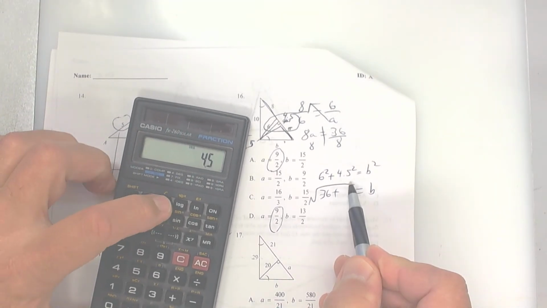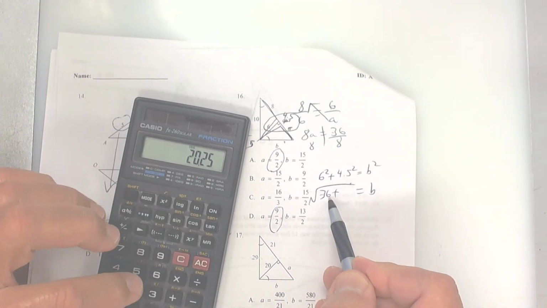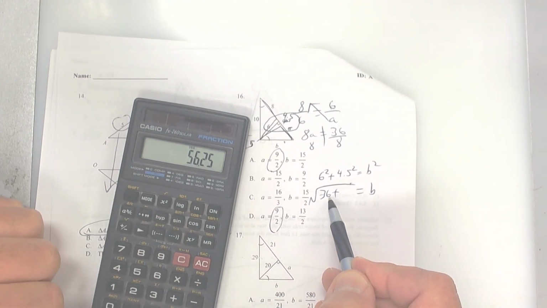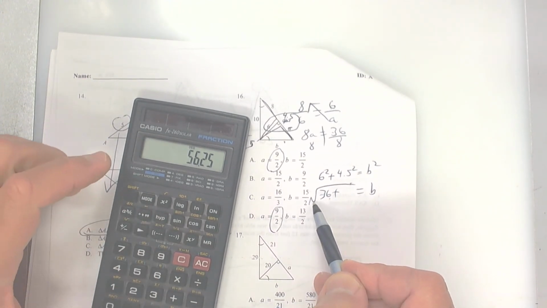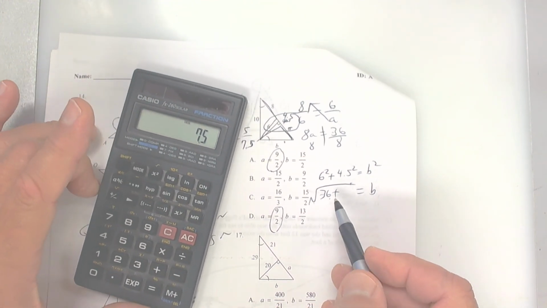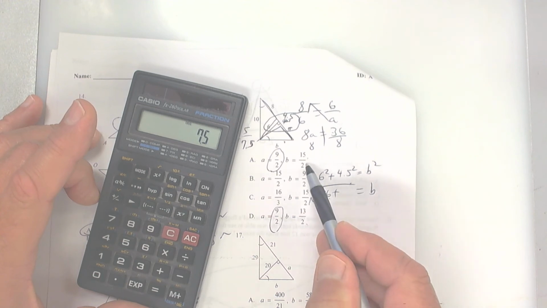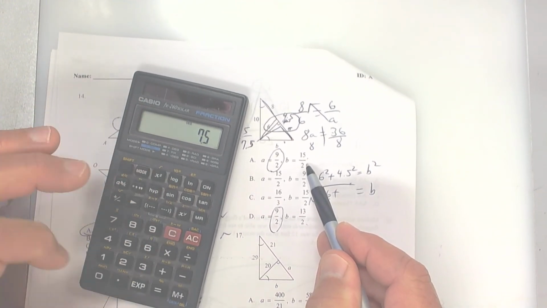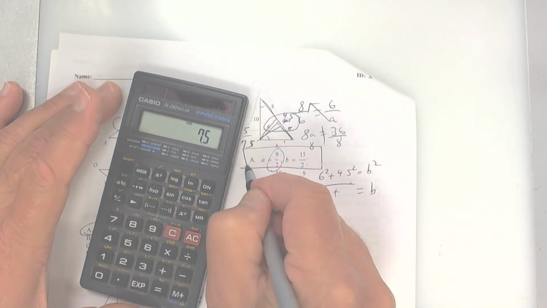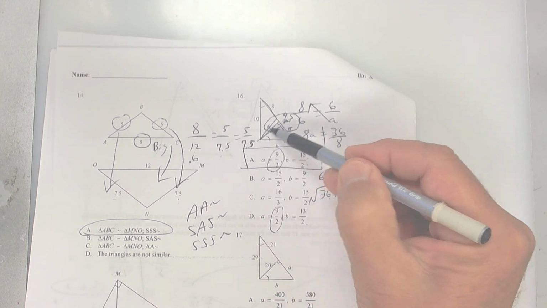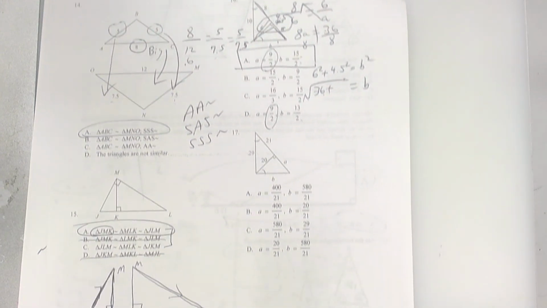So 4.5 squared is that, plus 36 is that, and then you want to do the square root. Shift, square root. I get 7.5. Now, which one of these is 7.5? I think it's that one. 15 divided by 2 equals 7.5. I'm going with this one. Remember, the track method looks like this.